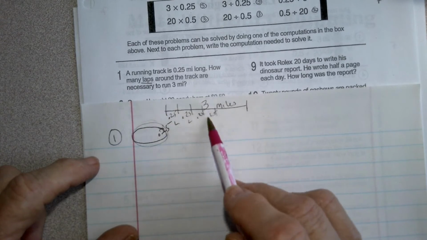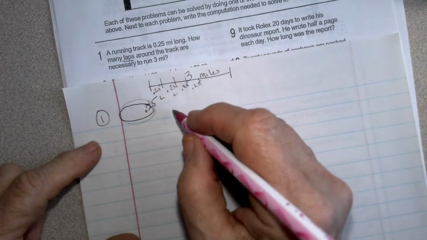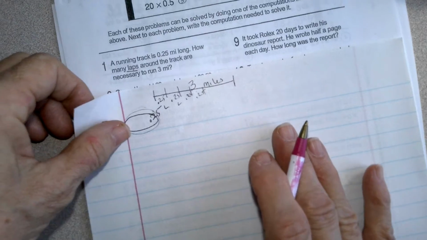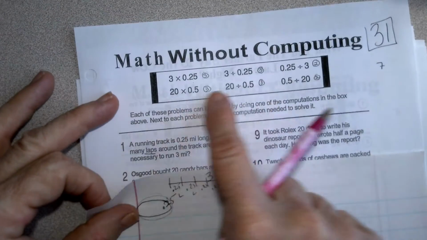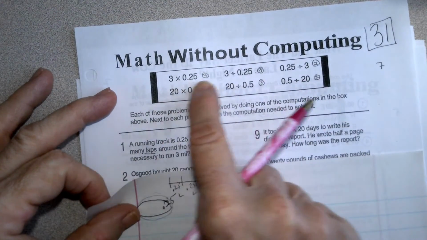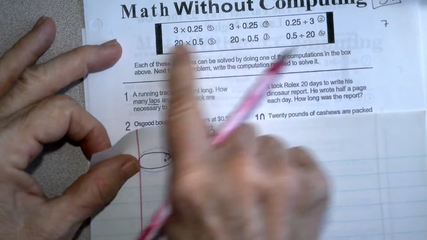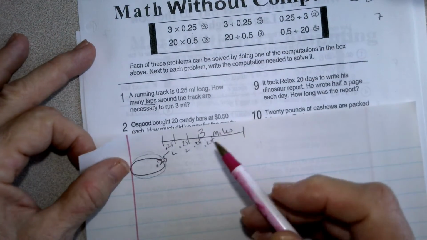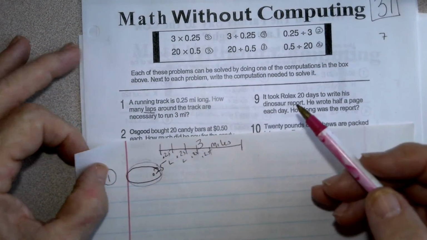So essentially we are dividing. So what you're going to do on this is you're going to put which, it's not an equation, well, I'll say equation. You're going to put which one you're going to be using. What goes first, the 0.25 or the 3? 0.25.